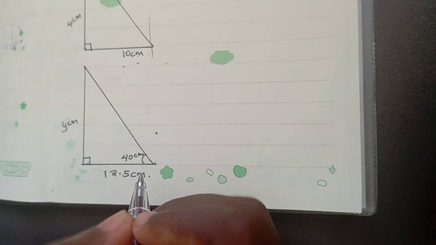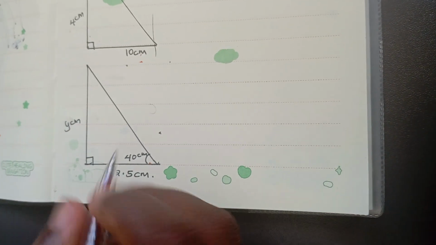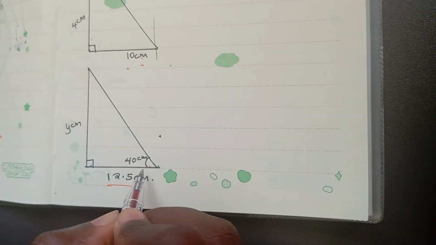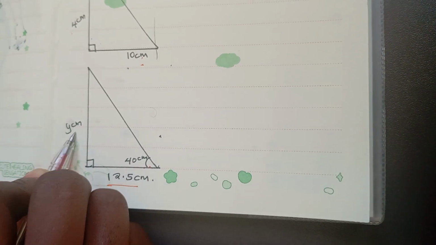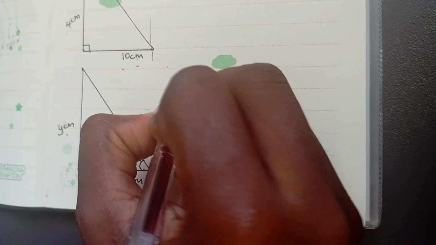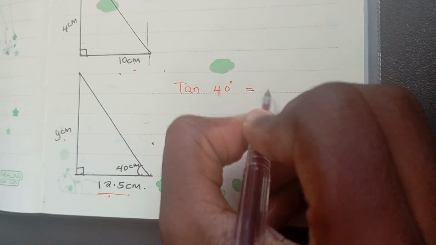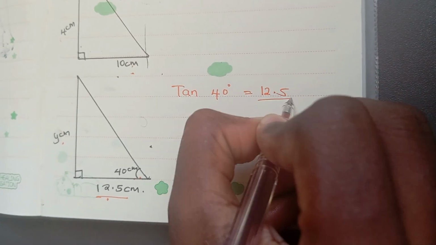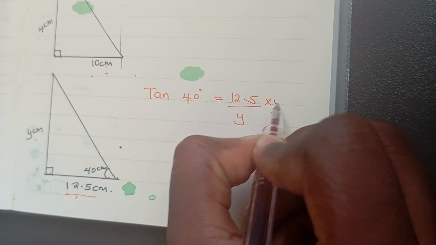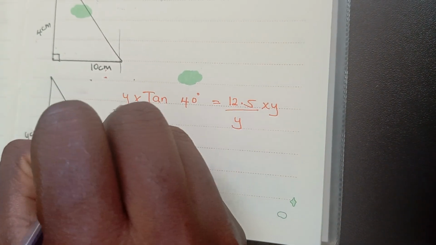Then we have our last question here. You have been given the angle and one of the sides. We need to get this side here. The most suitable one here is opposite over the adjacent, so still we're going to use tan. So we have tan 40 degrees is equal to our adjacent side, which is 12.5, over the opposite that we do not know, y. So we multiply by y.